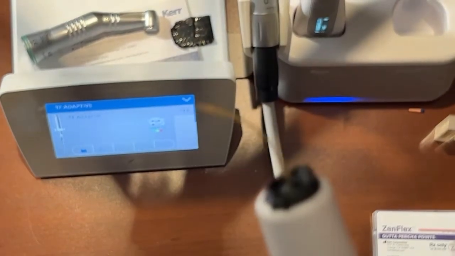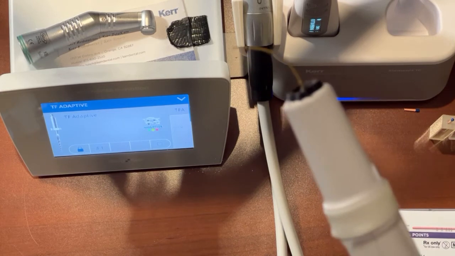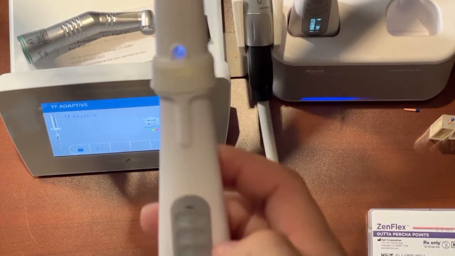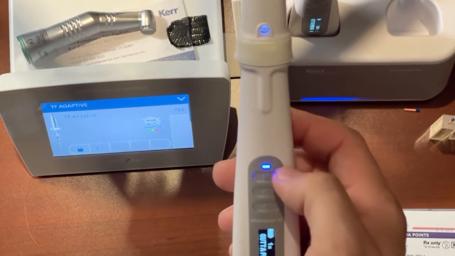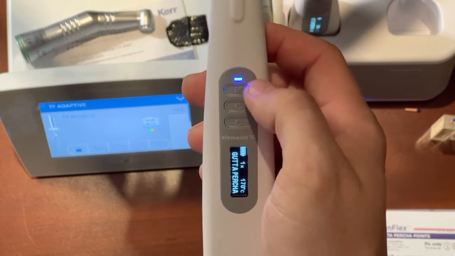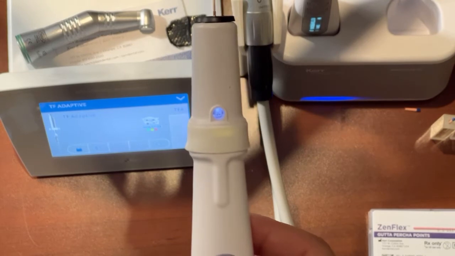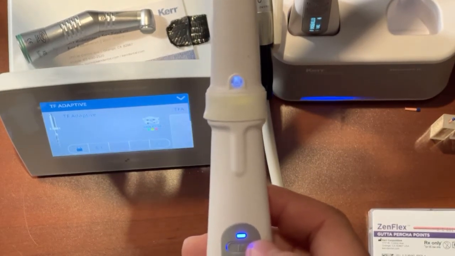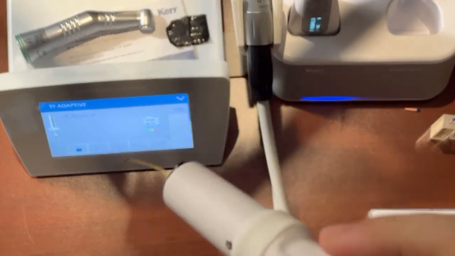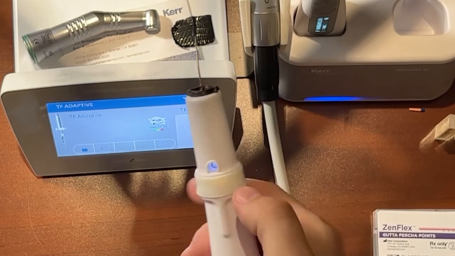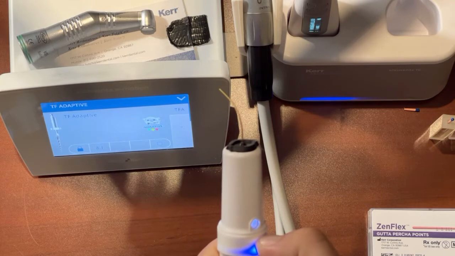Let me see if I can zoom in for us. So you see that there, very flexible. So you'll pre-bend that tip. And while it's heating, there we go. Now with the solid blue light, that means that we are hot. We're ready to go. It also has an indicator right here showing you how much gutta percha is left. It counts down 4, 3, 2, and 1 so that you know exactly how many canals you can fill. So what we're going to do is prime the needle.